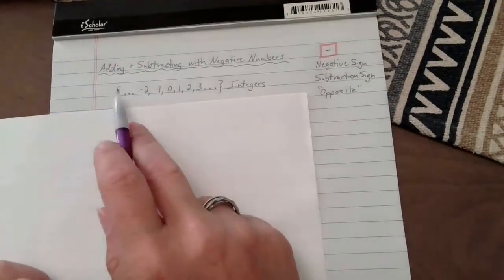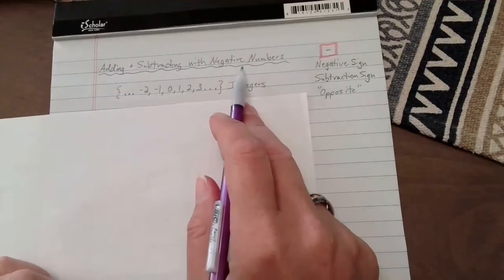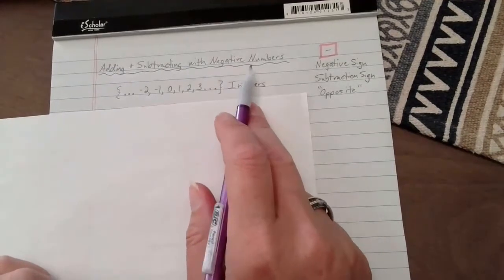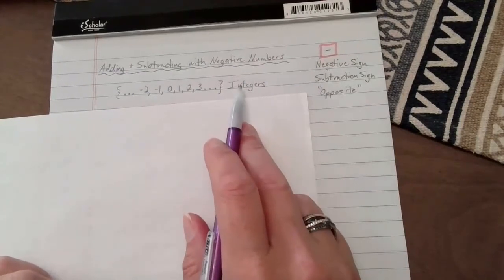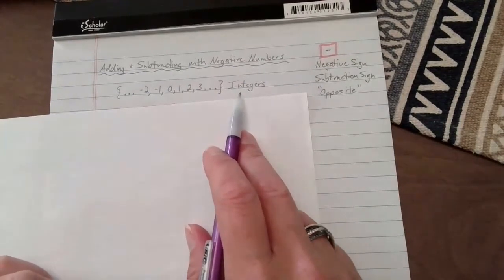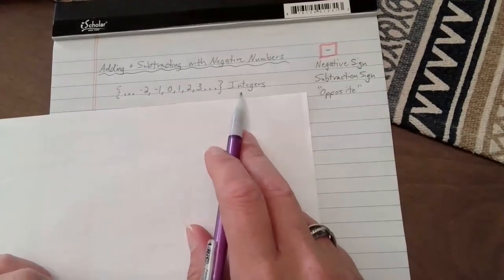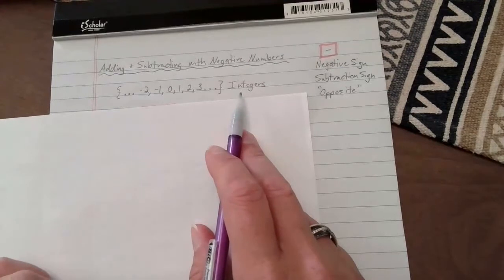Today's topic is adding and subtracting with negative numbers. I wanted to make this the title with negative numbers because if I use that phrase, people typically know what that means. I do also want to look at the word integers today, however, because that word scares a lot of people, and it's really just a scary sounding word. It just talks about negative numbers and positive numbers.